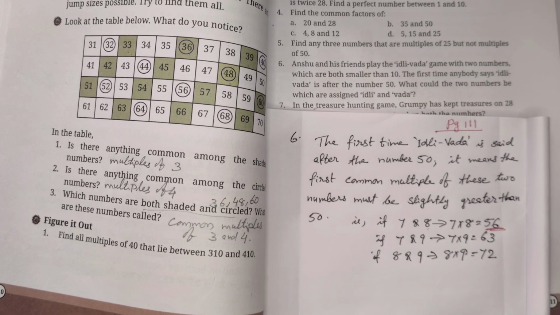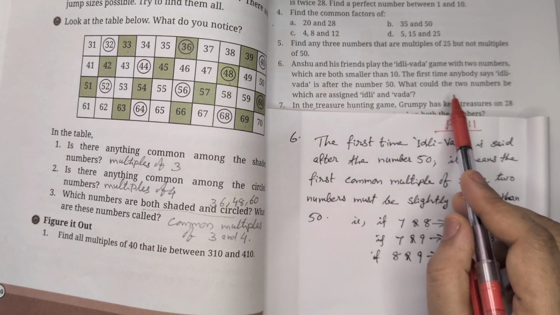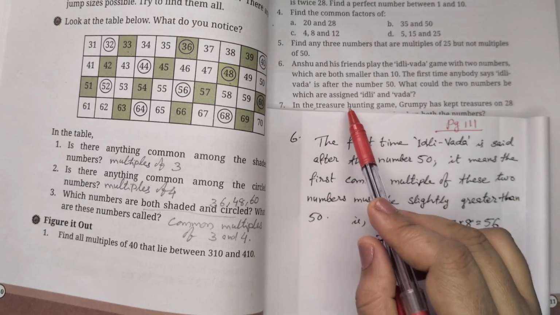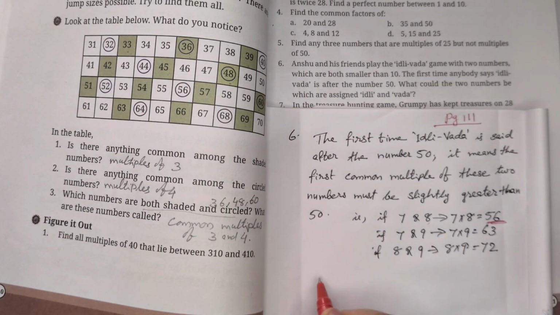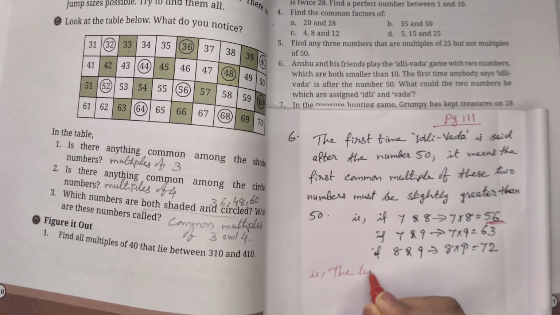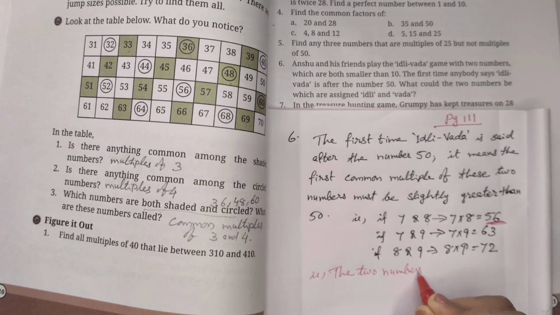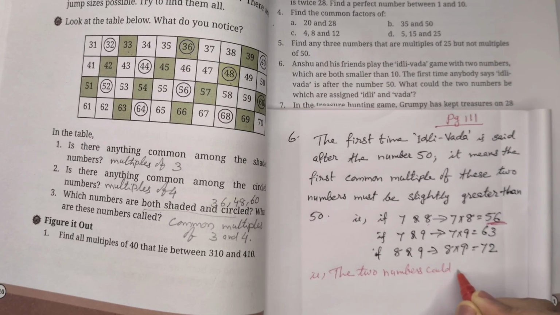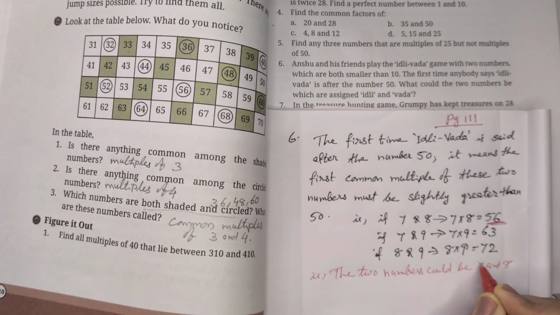We have to find what the two numbers assigned for Idli and Vada could be. The two numbers could be 7 and 8.